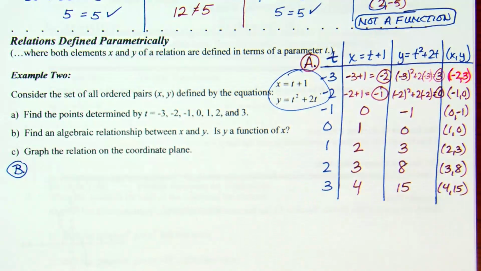When we want an algebraic relationship between x and y, I want to take those two equations and eliminate t. We want to put them together so that t is no longer a factor. How can I take x equals t plus 1 and y equals t squared plus 2t and work with them to put them together so that we get rid of the t, so we only have x and y?